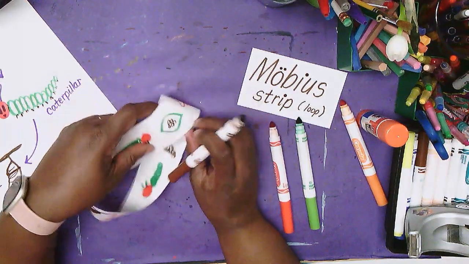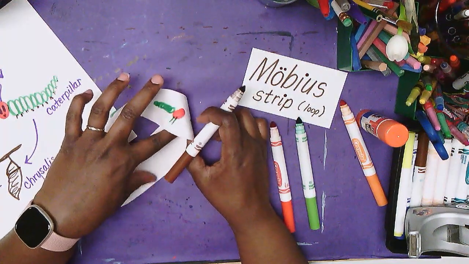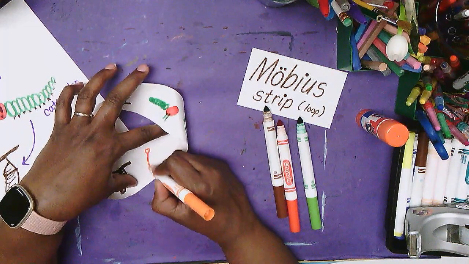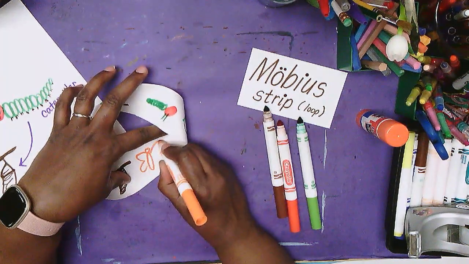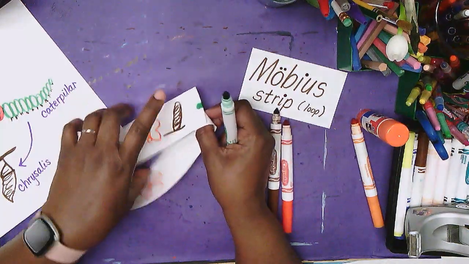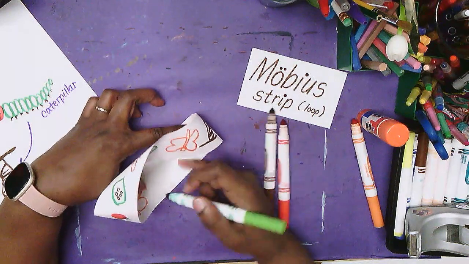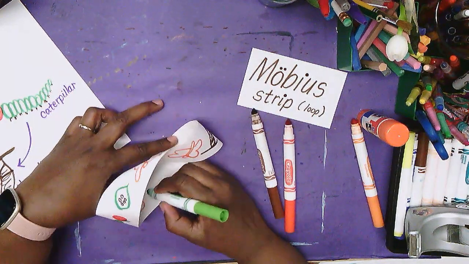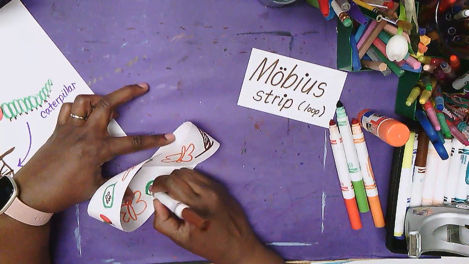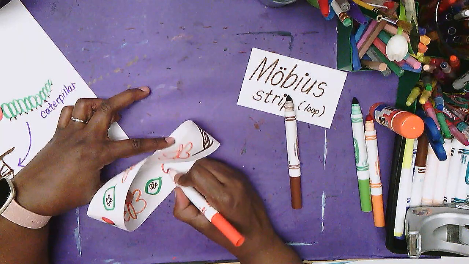All right, and it's repeating, and after that, the adult butterfly, which goes and lays an egg on a leaf. Eggs on a leaf. And there's going to be a caterpillar.